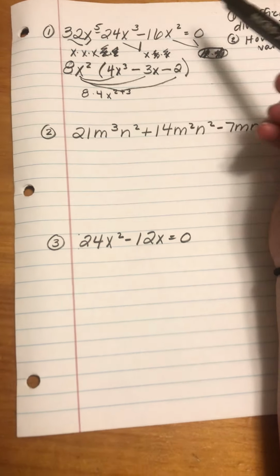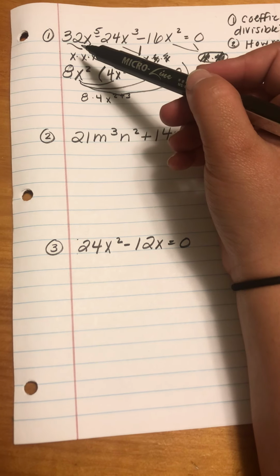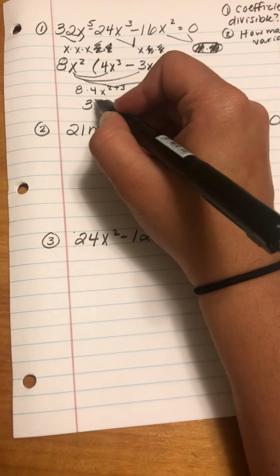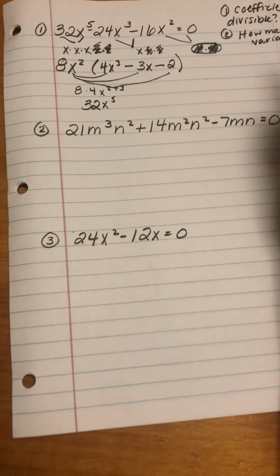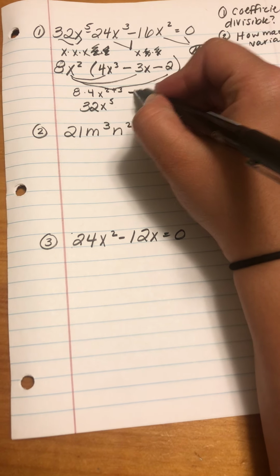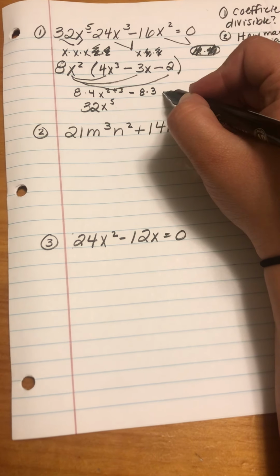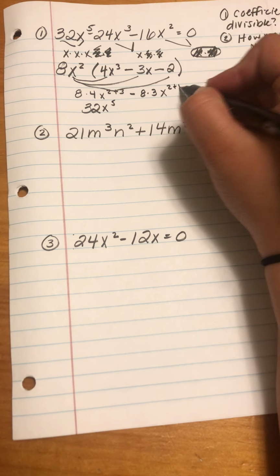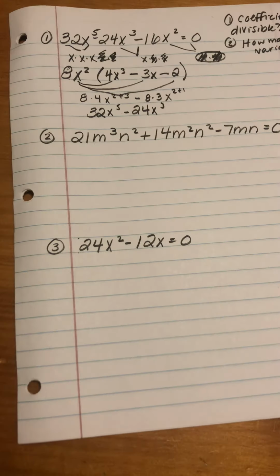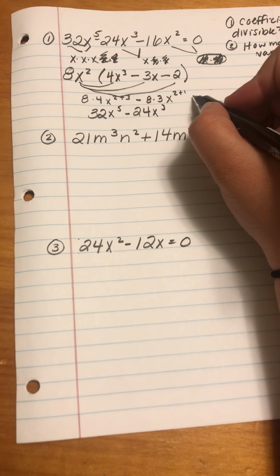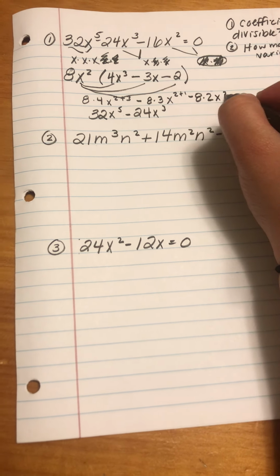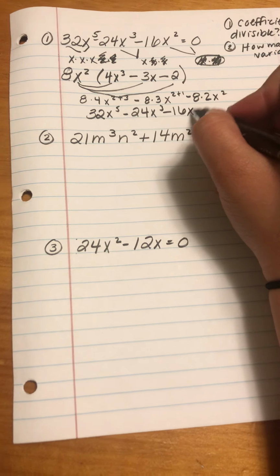Okay, so when we were taking the GCF out, right, we divided and then we subtracted the exponents, right? So we'll get 32x to the 5th, 8x squared minus 3x, right? Now we're doing minus 8 times 3, and then x to the 2nd plus 1, right? So we'll still get the minus 24x to the 3rd. Okay, and then the last step, right, when I multiply by the 2, I have 8 times 2, and then x squared, and I get the negative 16x squared.